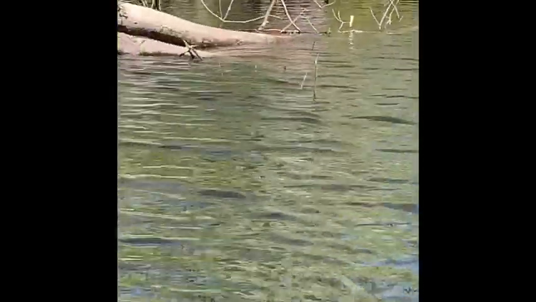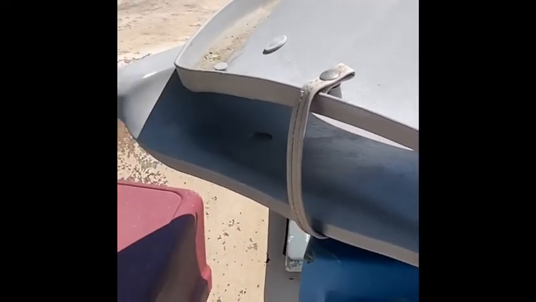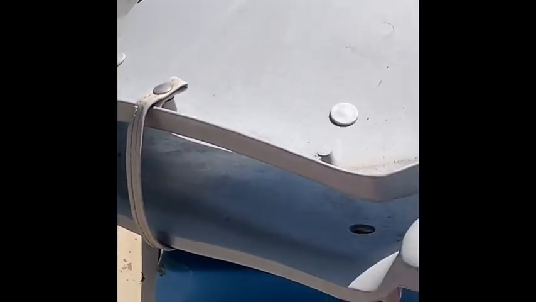Over here on this log, well, there were a few turtles there. They have since dove off into the water. There's a small one right there. He's still there. They would be biotic features of the watershed because they live here in the water.